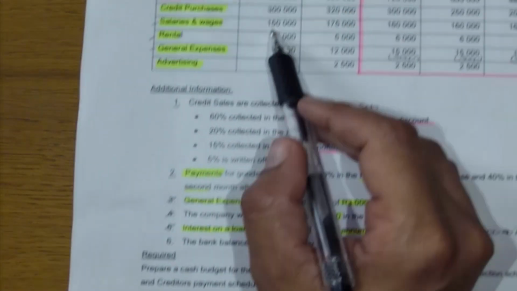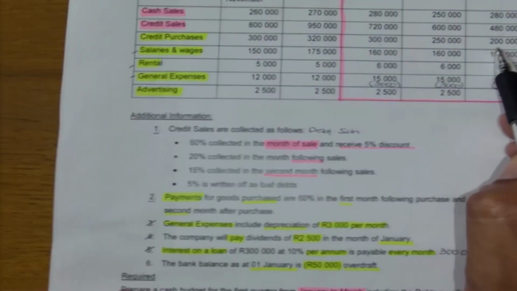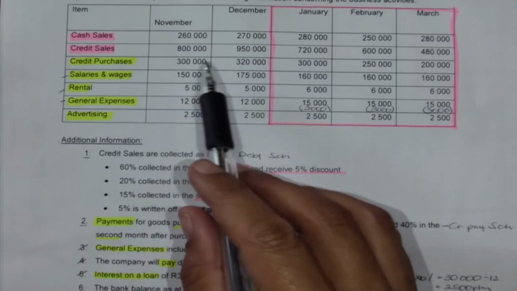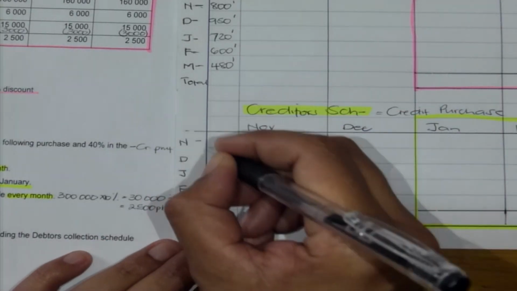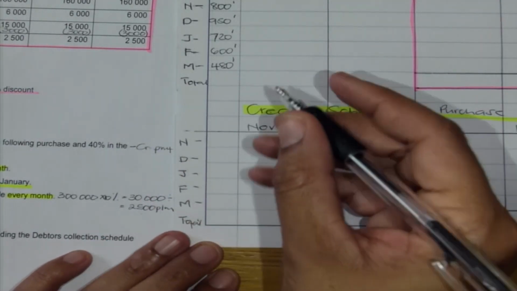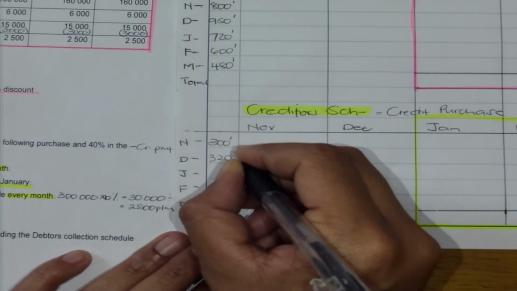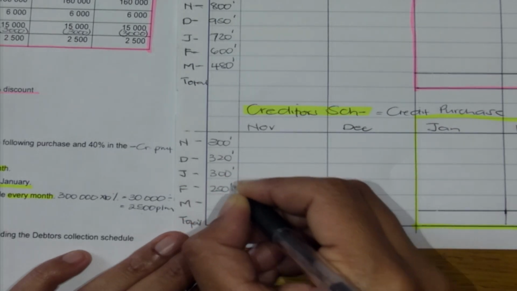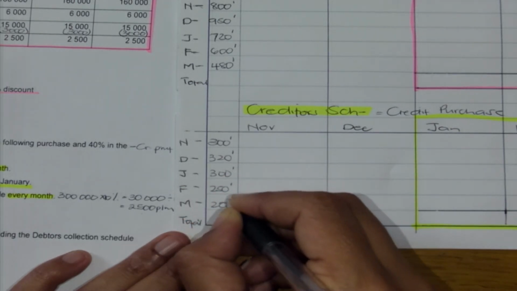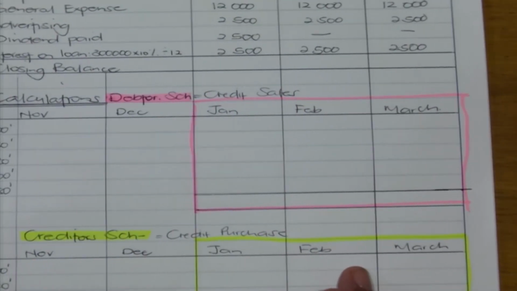Okay, so then I go to my credit purchases. It's 300, 320, 300, 250, 200. So you just write it as is from the question paper: 300, 320, 300, 250, 200. Okay, and then we follow the instruction as per the question.